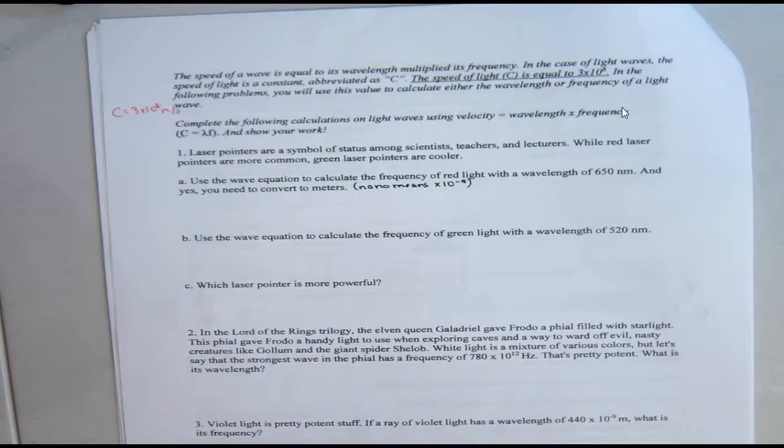Number 1. Laser pointers are a symbol of status among scientists, teachers, and lecturers. While red pointers are more common, green pointers are cooler. Cool. I think that means neater is what they're going for. Use the wave equation to calculate the frequency of red light with a wavelength of 650 nanometers. And yes, you need to convert to meters. You guys should know this by now. You've done many of these units. You want to use meters.